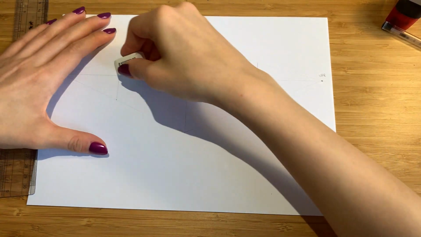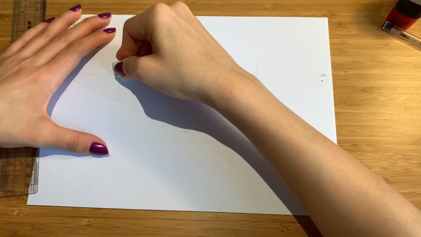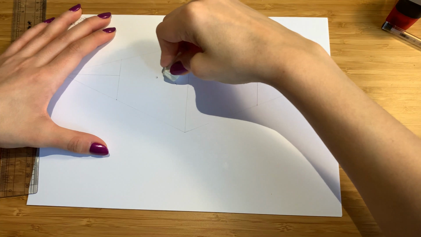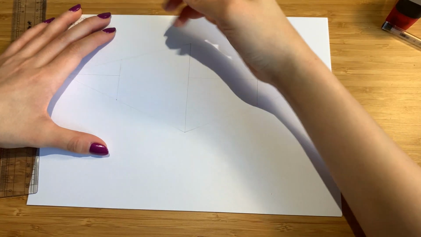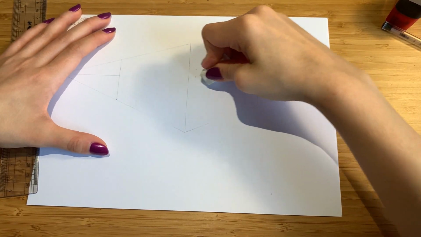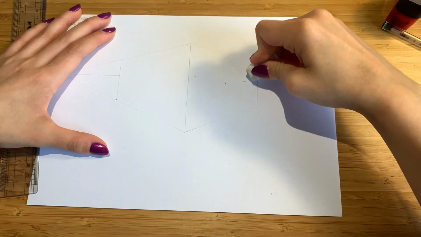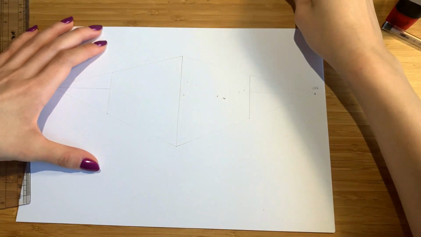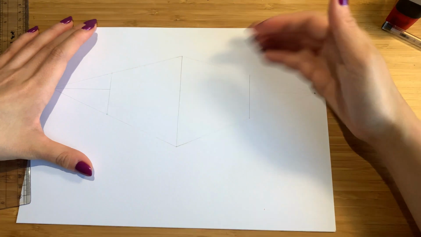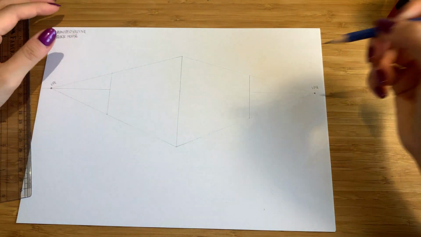So I'm just going to go ahead and erase the lines that we don't need that cross into the face of our building, and you should start to see our overall structure forming. Now it's going to be a block house, so we don't have sharp roofs or anything, we just have a block with windows and doors.